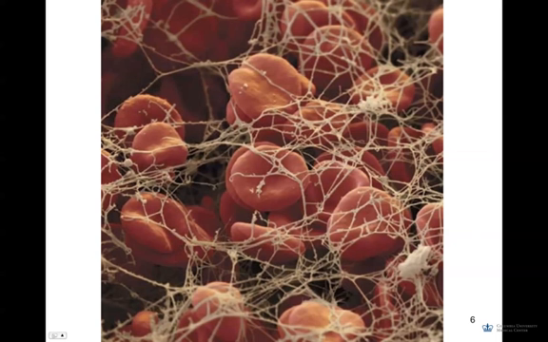And what we're looking at here is actually a very high resolution zoomed in image of a blood clot. And so what we see with this is red blood cells that are suspended in this netting, this meshwork of fibrin proteins. Okay?